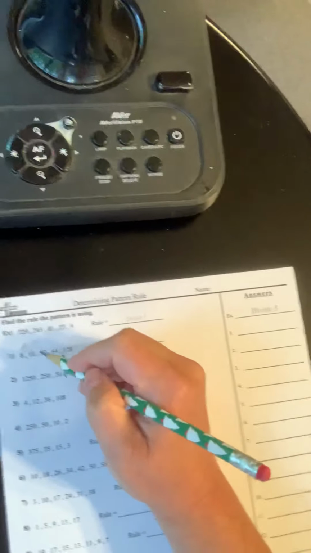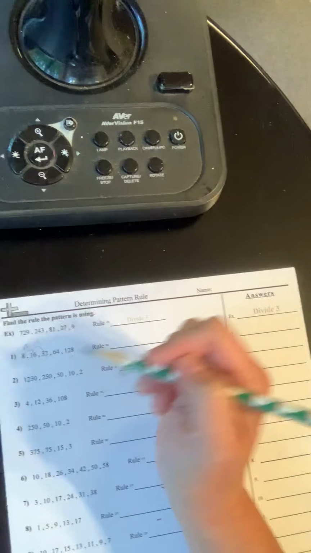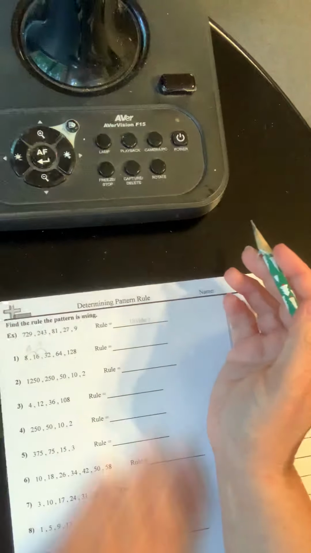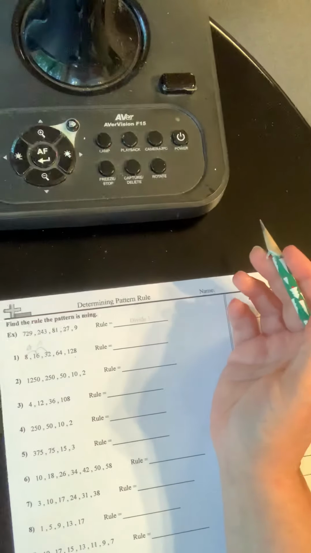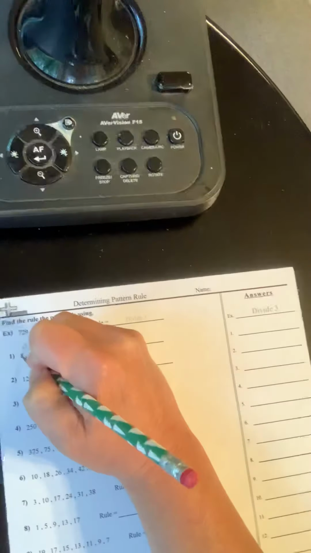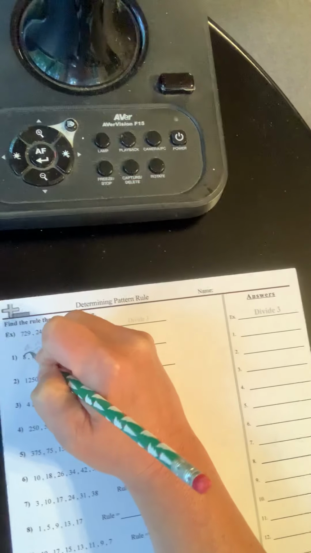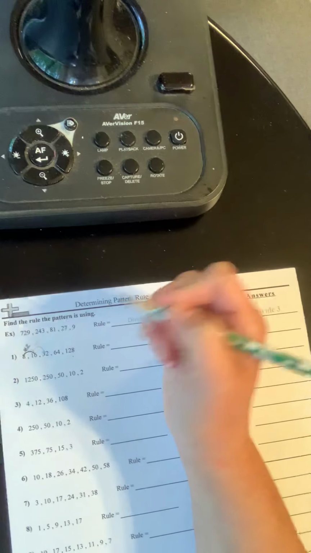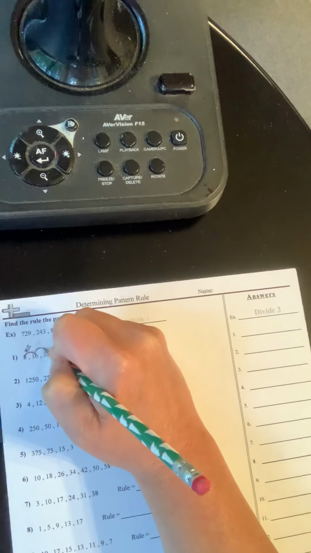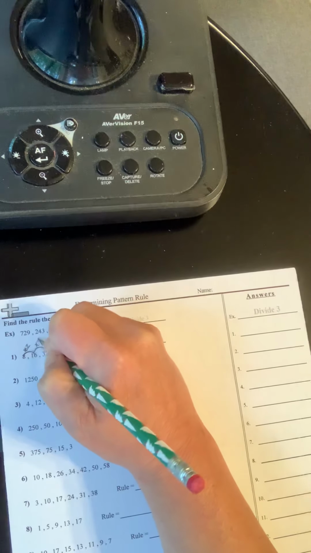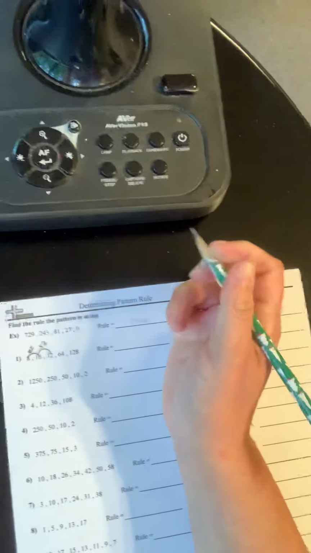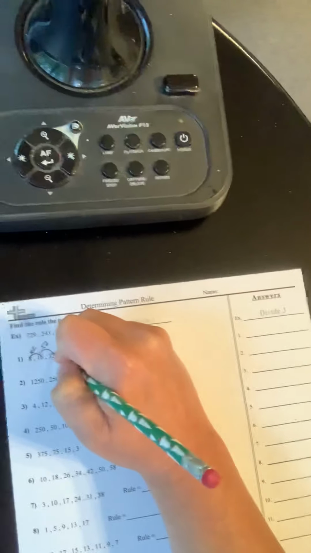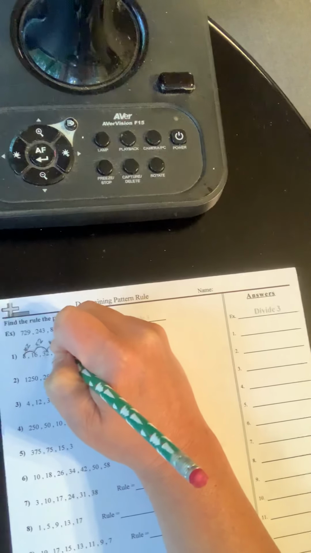Okay, so I know I'm going from 8 to 16, so I'm increasing, so I know it can't be subtracting. So then I'm going to go to the next operation, multiplication. Okay, so 8 to 16. I know 8 times 2 is 16, so that works. So what if I try it again? 16 times 2. Well, 16 plus 16 is 32. It works. I'm going to keep going.